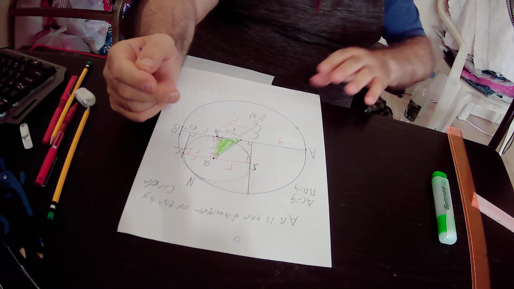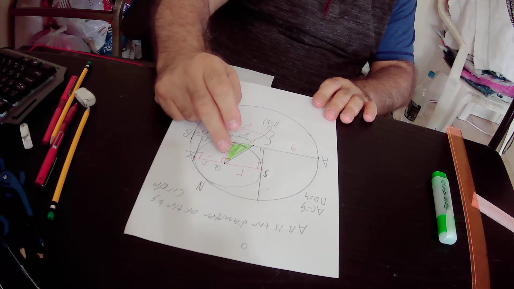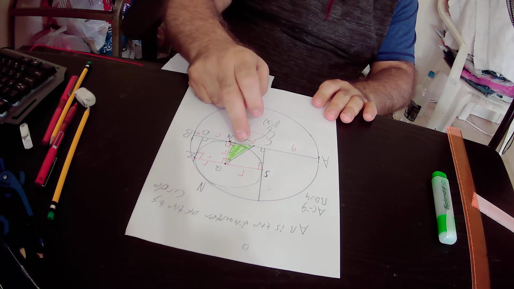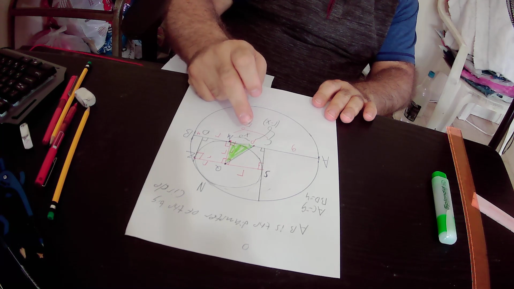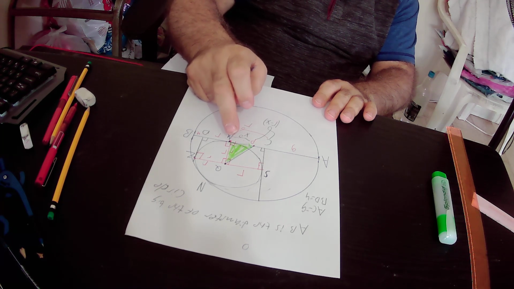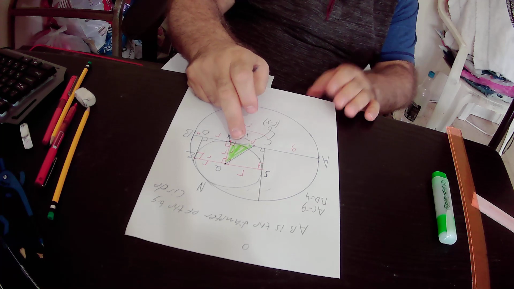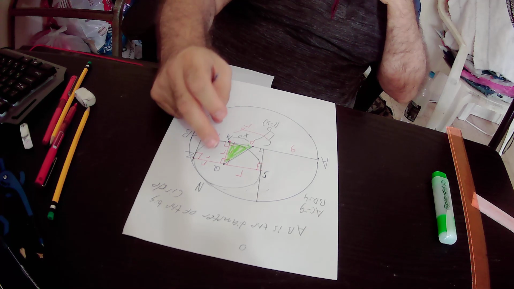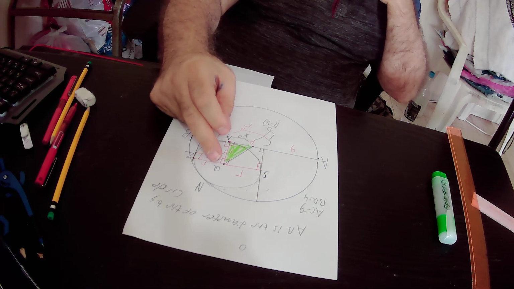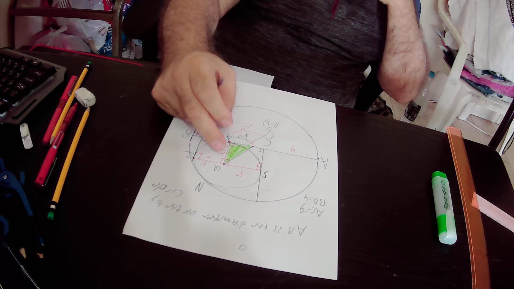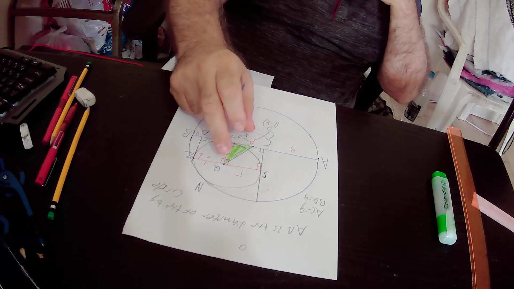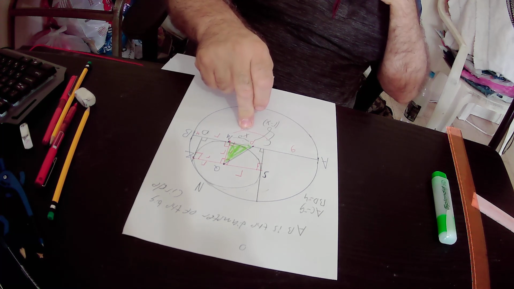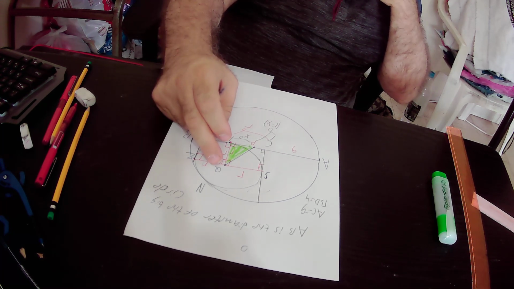Then we connected points Q and P by a straight line, and we got the green triangle. The green triangle QMP is a right triangle because angle QMP equals 90 degrees. So we can use the Pythagorean theorem to find the value of QM, that is the radius of the small circle, because we know that QP equals 6.5 units and PM equals x equals 2.5 units, and the only missing variable is the radius of this circle.